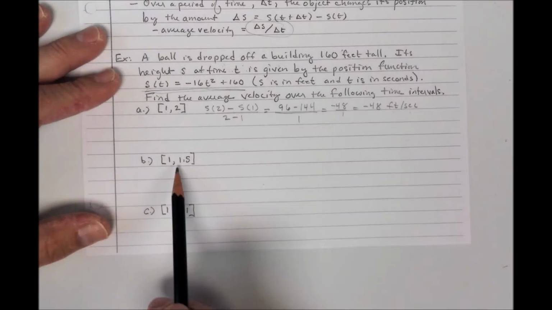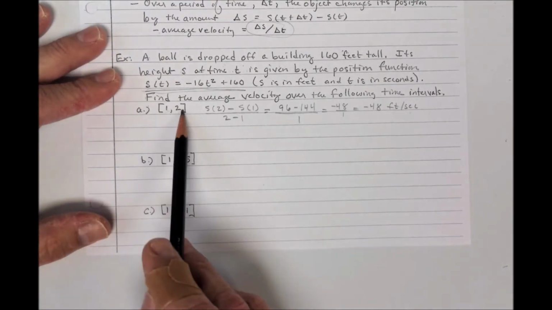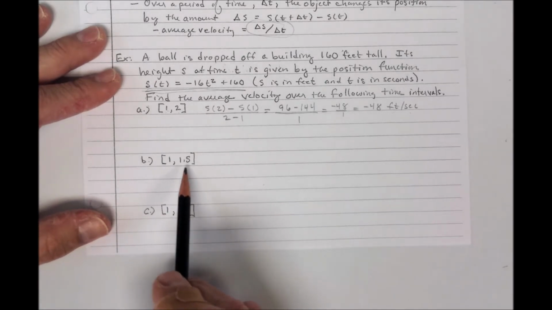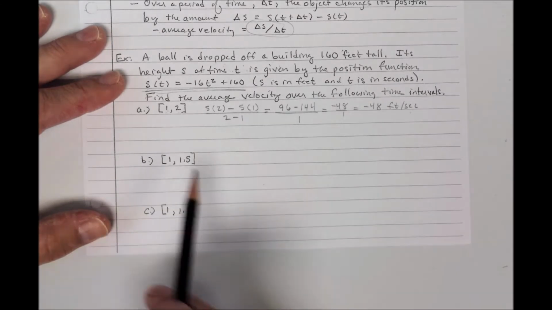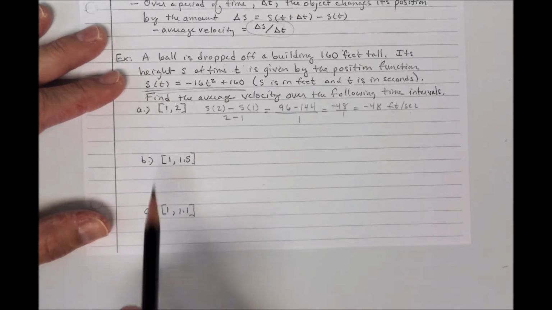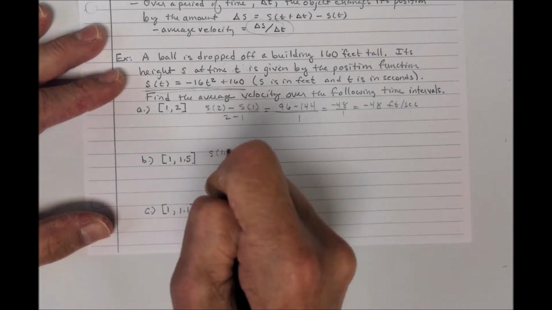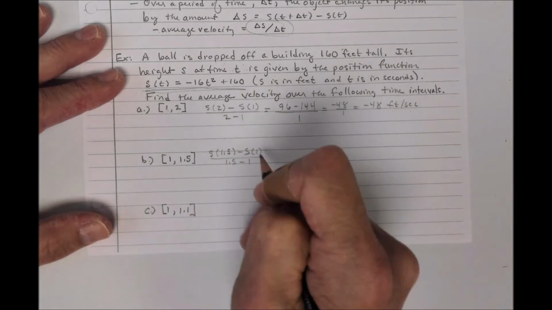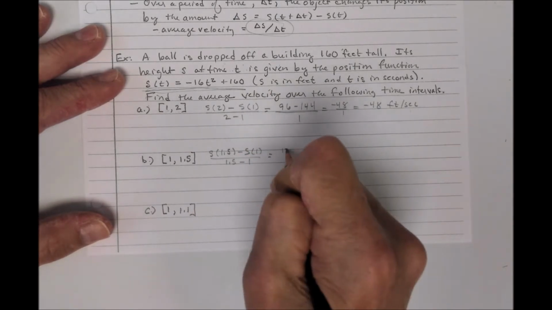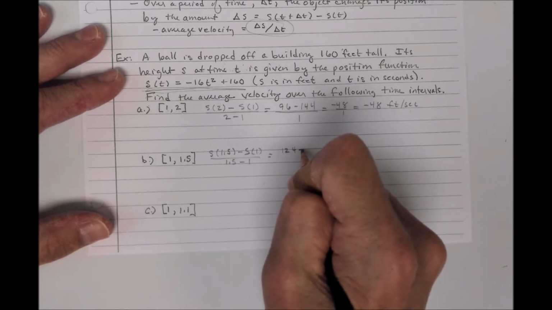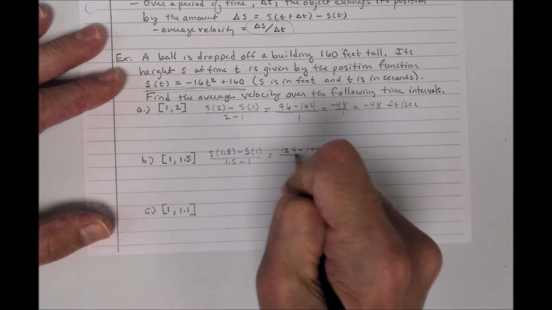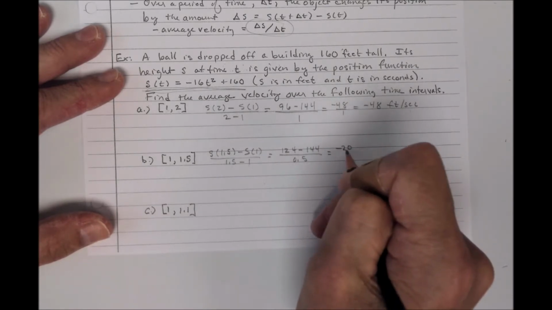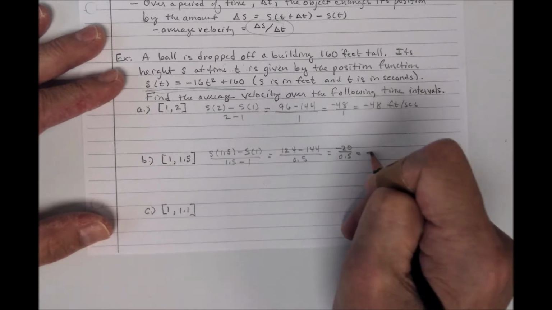What's next? Well, let's look at a shorter time interval. Instead of a whole second going by, let's see what's happening to this ball as far as its average velocity, after 1 second, in the next half second. So this would be s of 1.5 minus s of 1 all over 1.5 minus 1. Well, s of 1.5 turns out to be 124. S of 1, we already know that's 144. And 1.5 minus 1 is 0.5. So I have negative 20 over 0.5, which is negative 40.